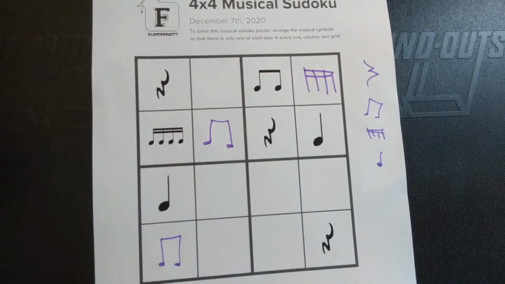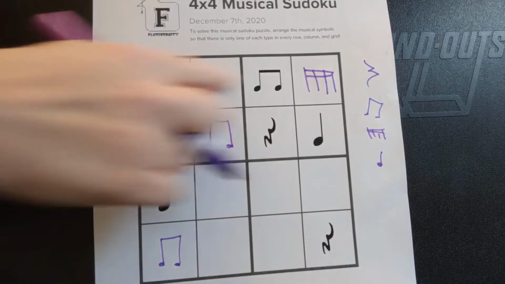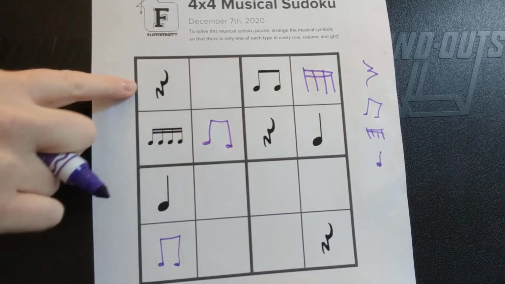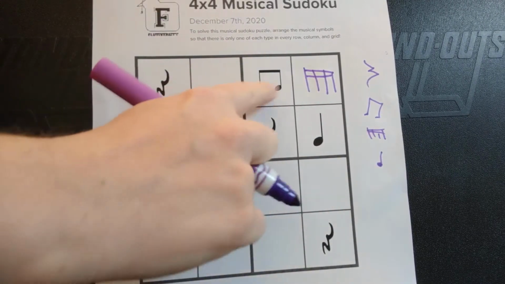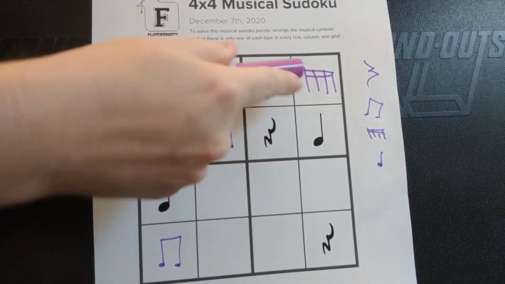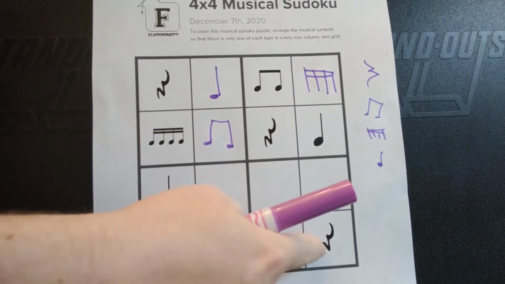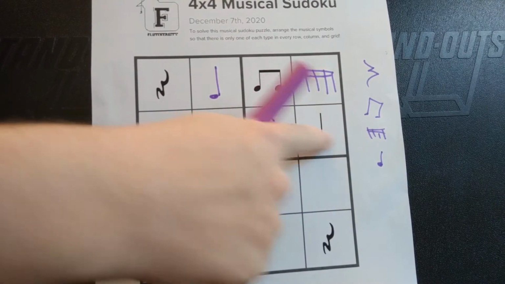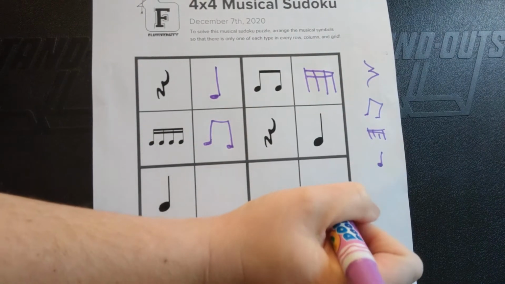All right, and you see as we fill those in, we get even more places that we can figure out. So we got our quarter rest, and so we need a quarter note here. Here we've got our quarter rest, no 8th note, so that's what's going to go there, but we do have our quarter and our 16th.